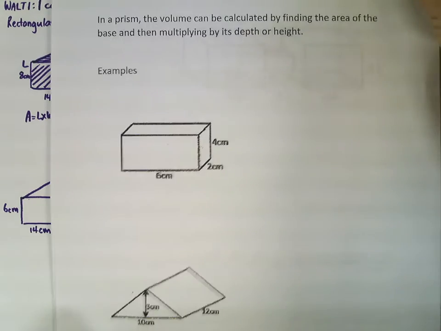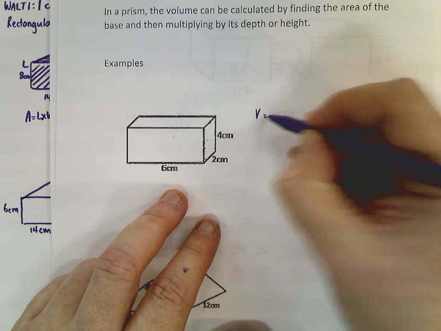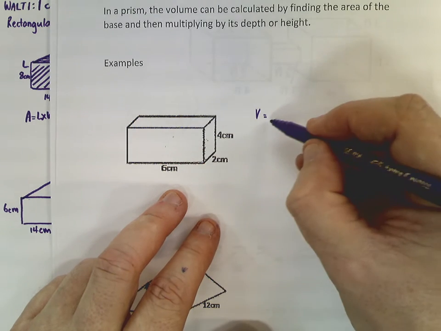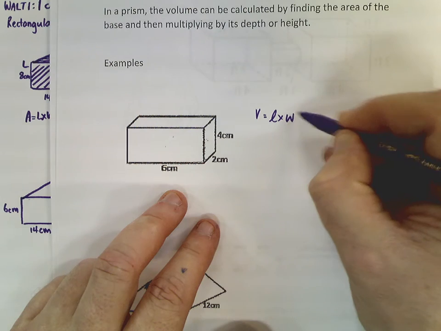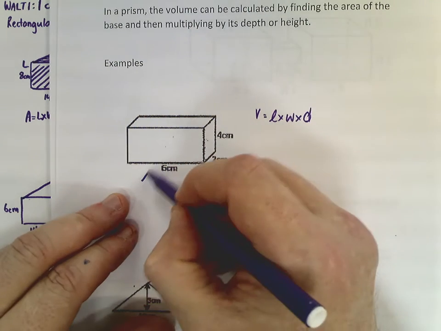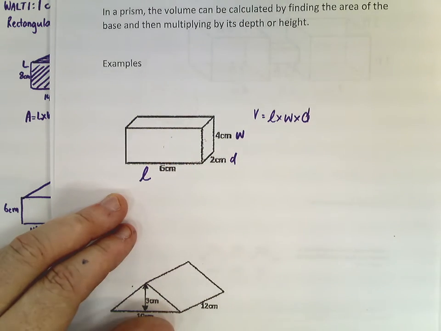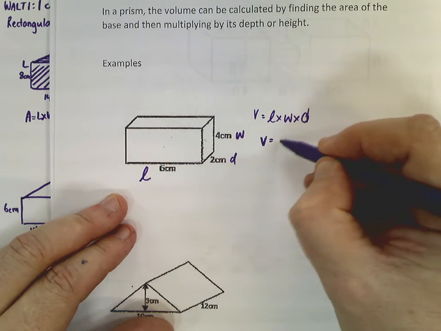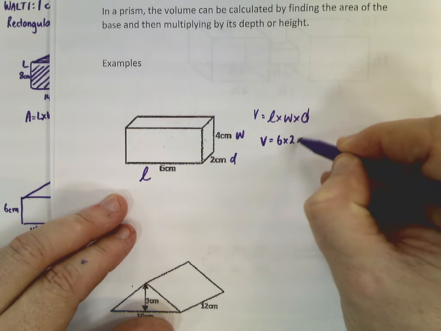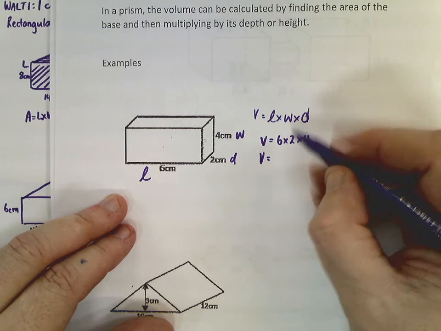Hang on, let's get that out. We can now fill this in. So looking at this, we know that our volume is going to be equal to our length times our width times by our depth. Now sometimes I do my L's a little bit strange. So L, D and W. And of course filling this in, we're going to get 6 times 2 times 4. So 6 2s are 12, 12 4s, 48.